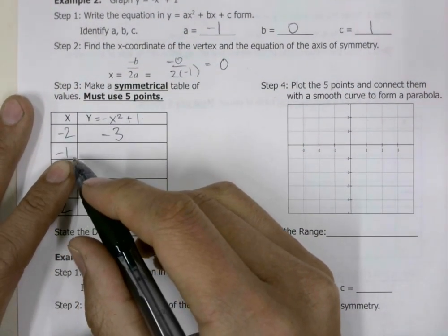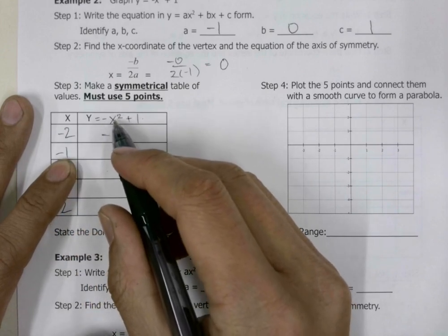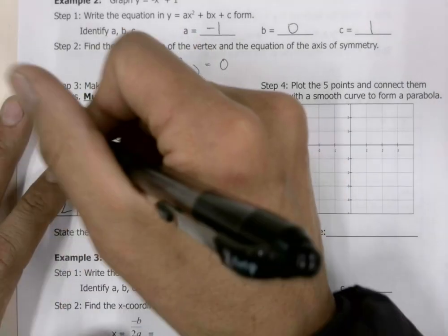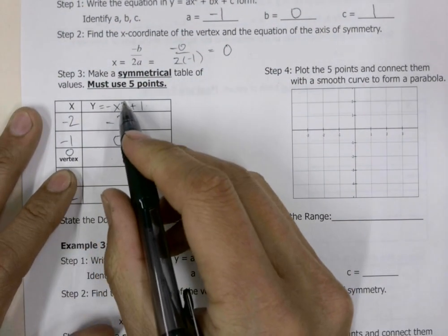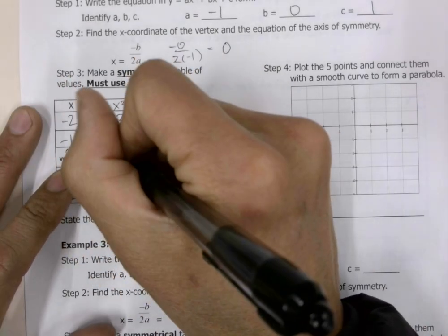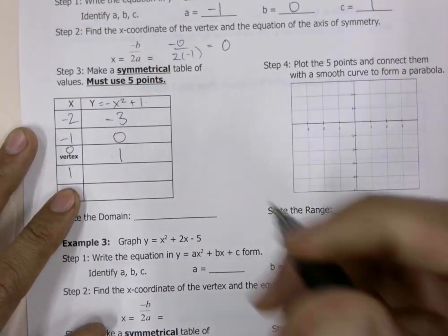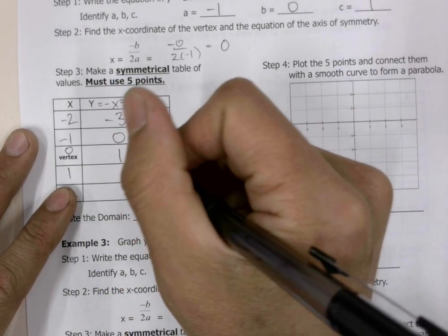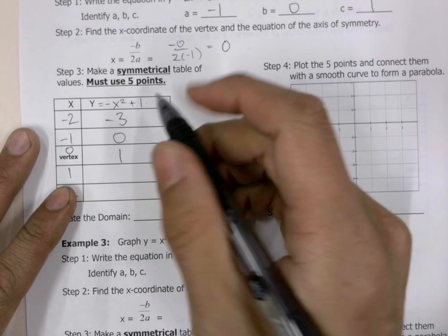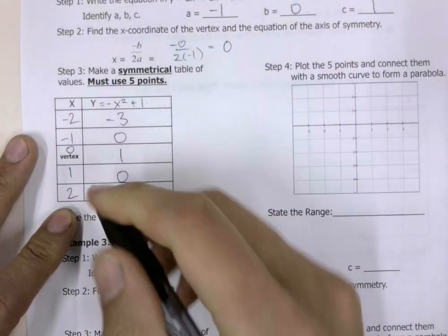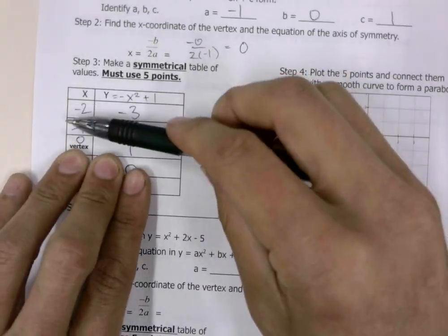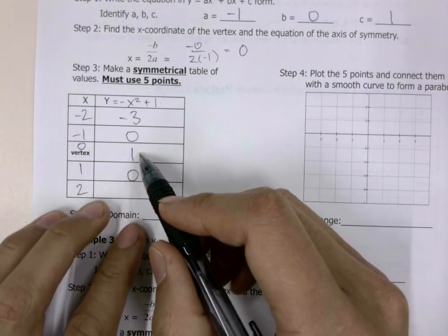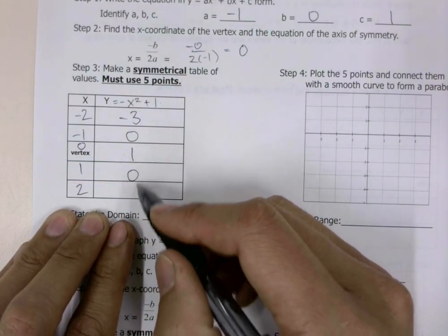Now we're going to do negative 1. So it's negative 1 times negative 1, that's positive 1. But then we have a minus, so it's negative 1 plus 1 is 0. On 0, it's going to be 0 plus 1. So we have a 1. On 1, we have 1 times 1 is 1. Minus is going to become negative 1, plus 1 is 0. And you'll see here that once you get the points to the left of the vertex, they are also the points to the right of the vertex.